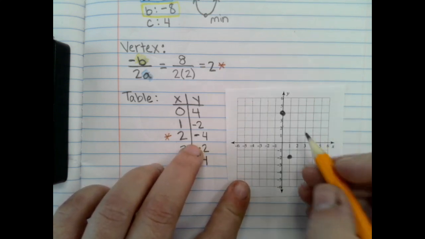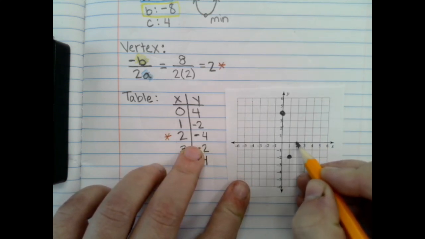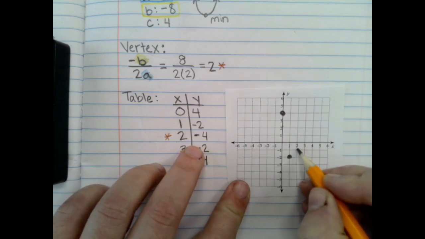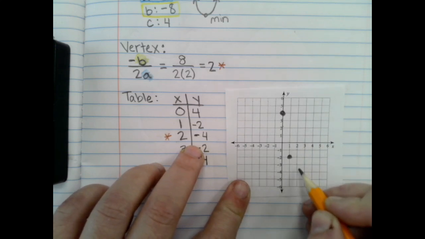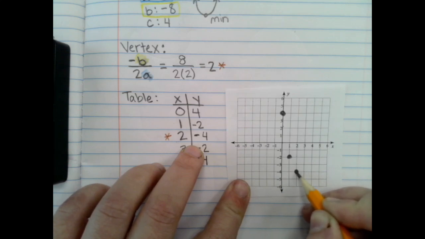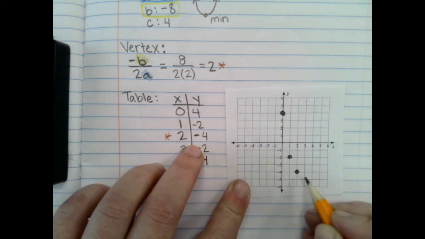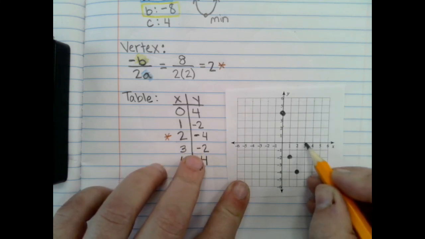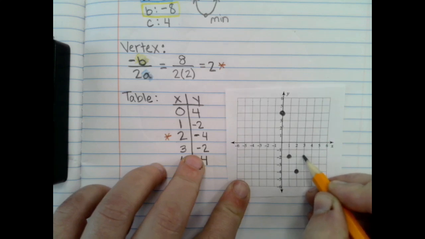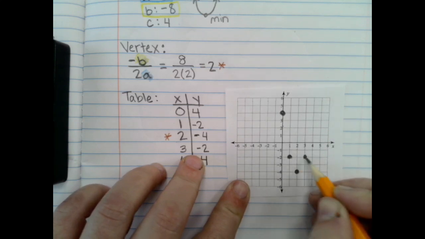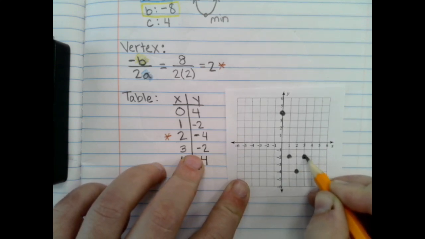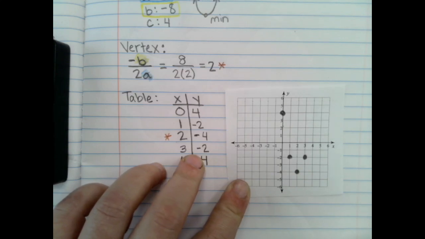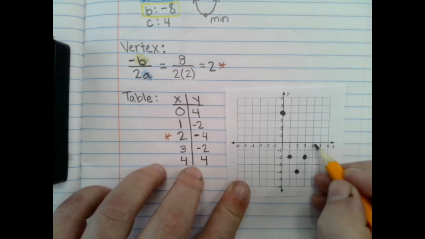Two, -4, so right 2, down 4. That's our minimum, so it should be going back up. Good way for us to match at this point. 3, -2, good, so those match. And 4, 4.